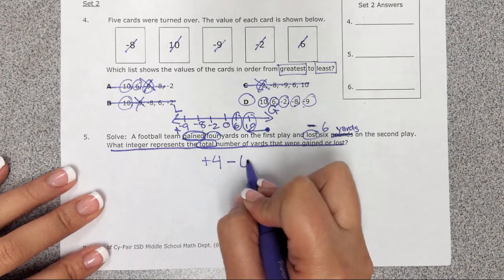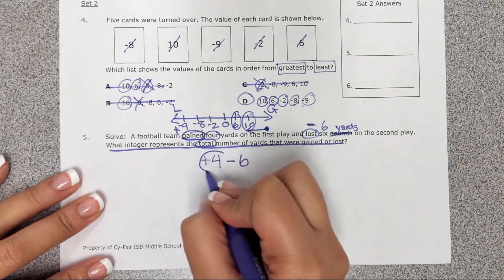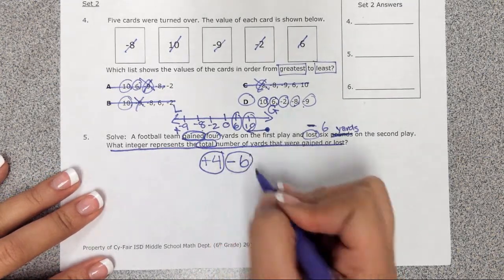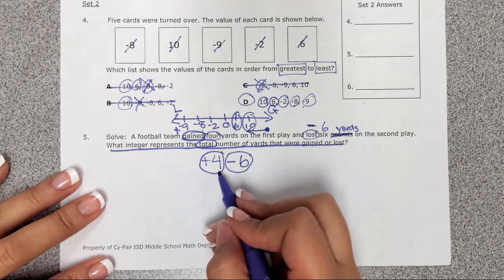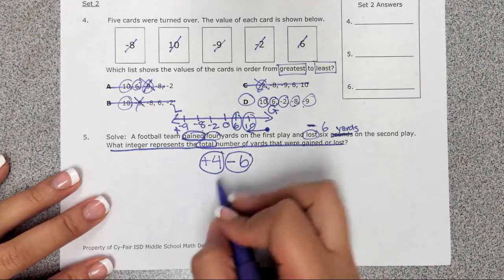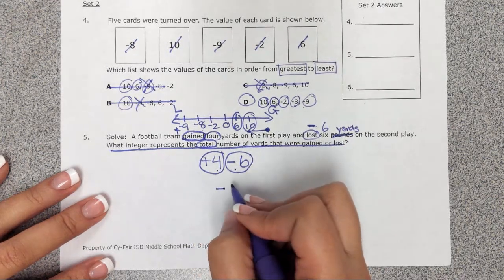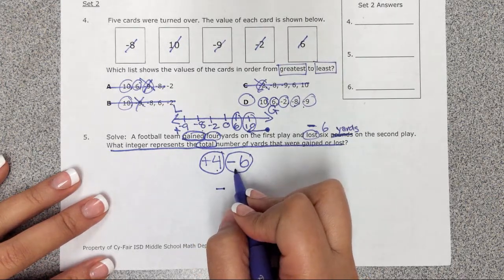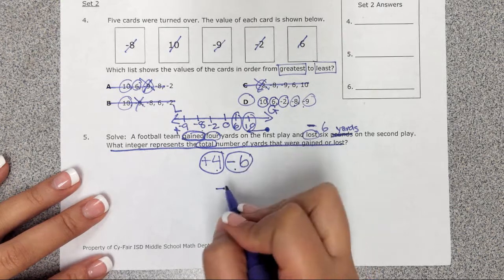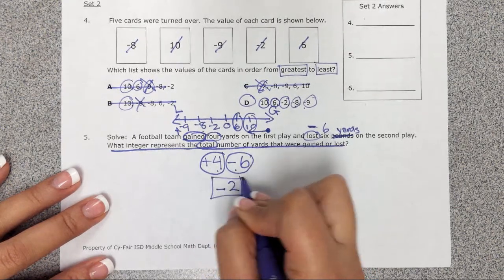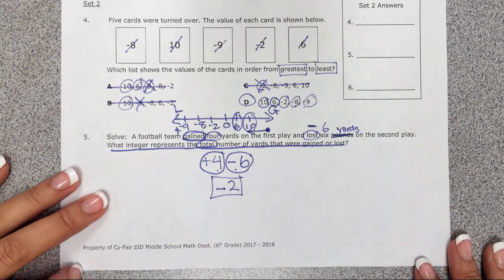Let's complete this expression. Now we can circle our terms. Do we have more negatives or do we have more positives? We have more negatives, so the answer will be negative. Same sign or different? Different, so find the difference. You're going to have to subtract. And 6 minus 4 is 2. We're done with the front. Let's go to the back.